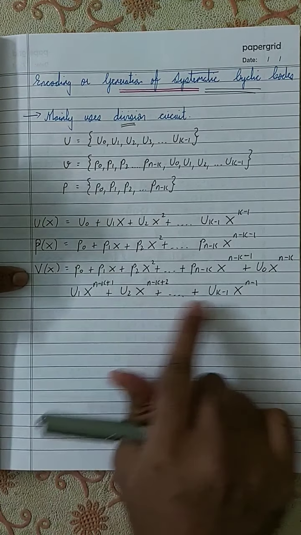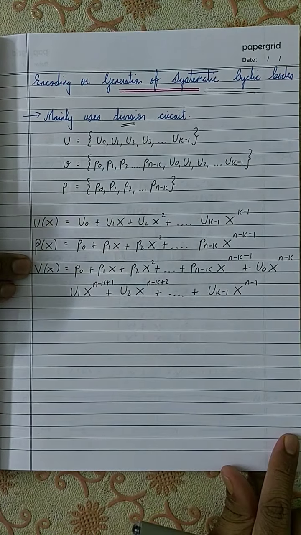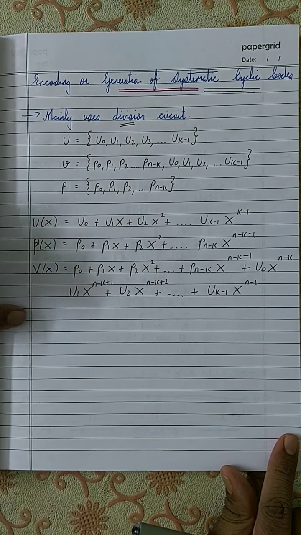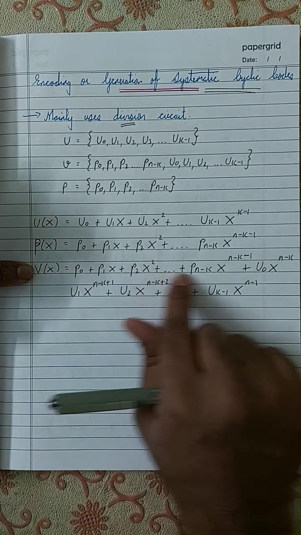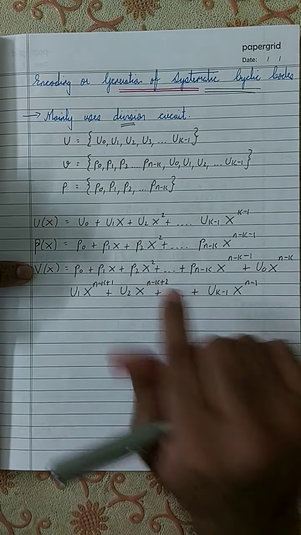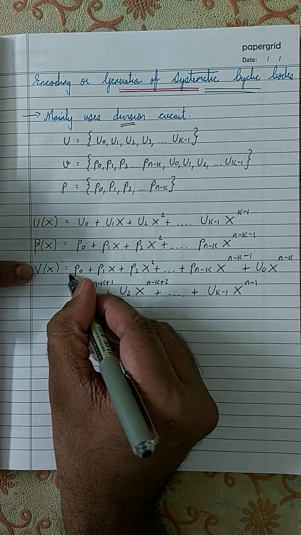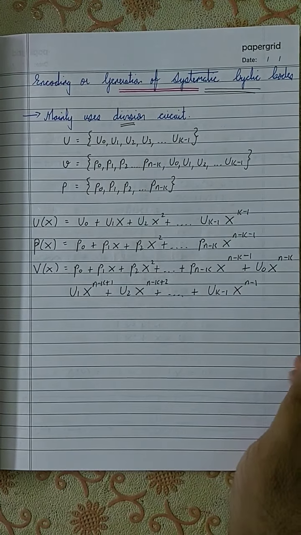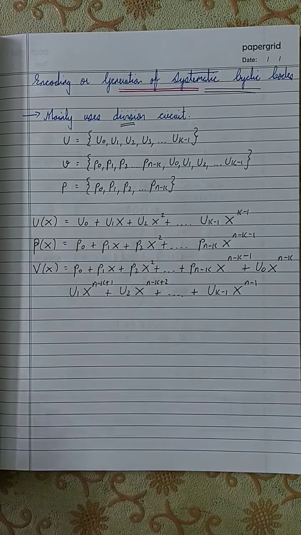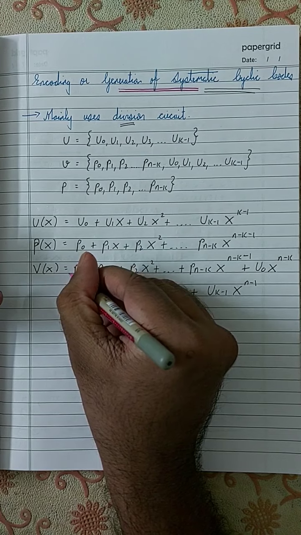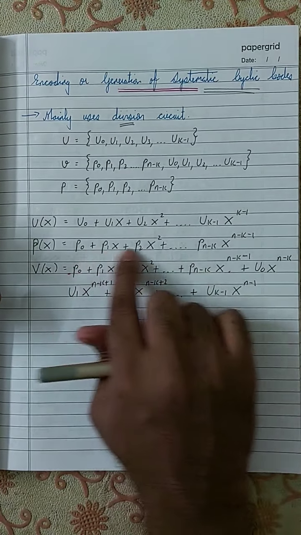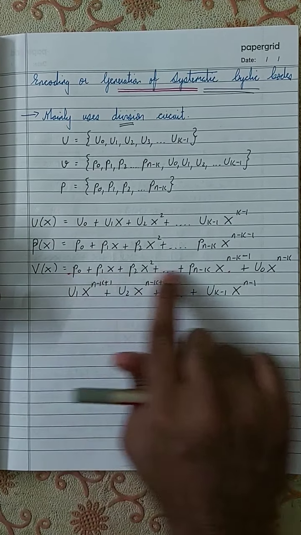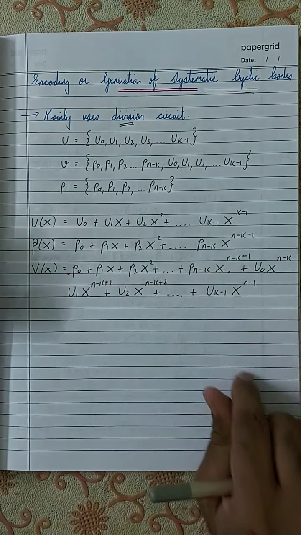This is how the code word polynomial looks. So this is how we represent the terms. Now if you look at this v of x, you can see that from this point to this point, this is nothing but your p of x itself.